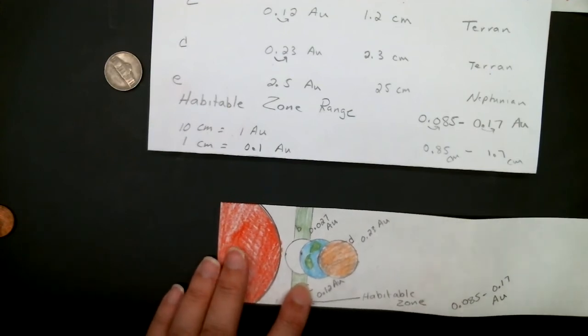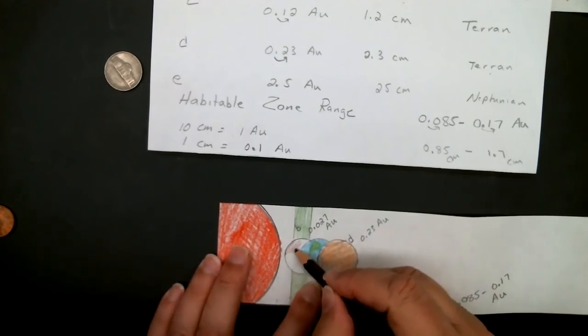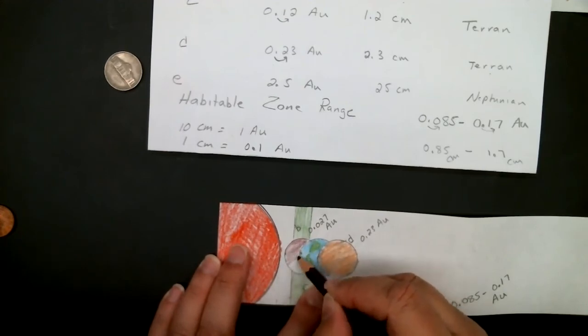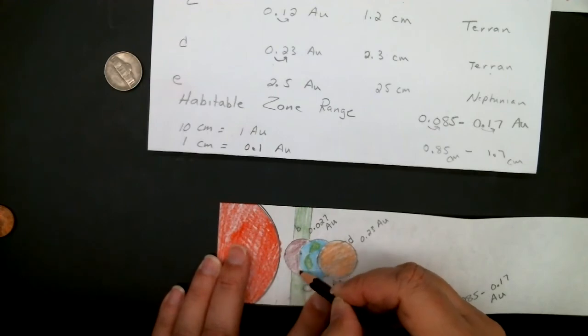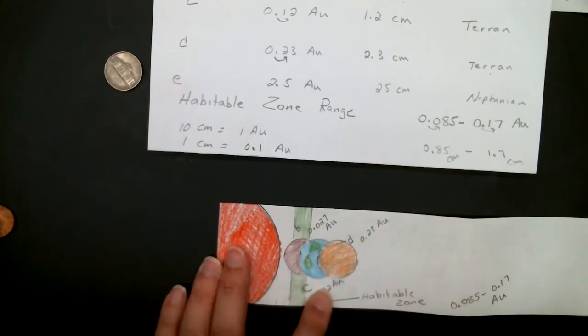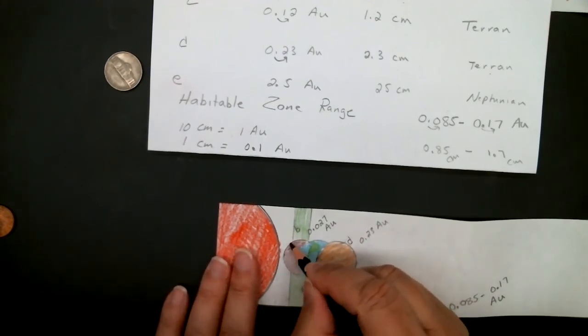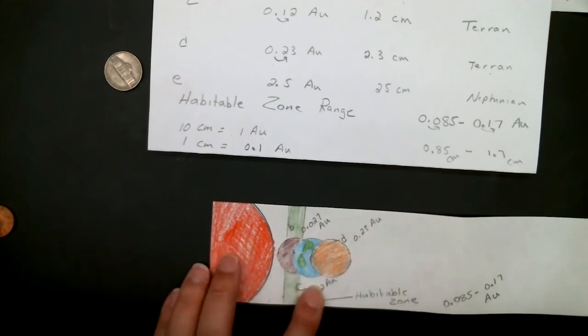Okay. And then I've got one more there. How about, I didn't want to use red. I wanted to show that maybe one had some iron oxide on it. And I already have a red star, so I'm going to use this. Let's add a little bit of black to it to give it a little bit of contrast. Okay. And then I've got this one.